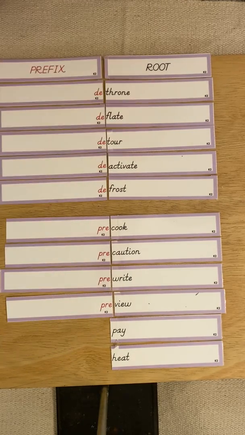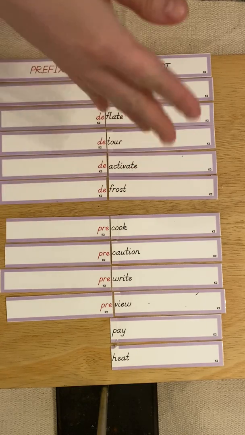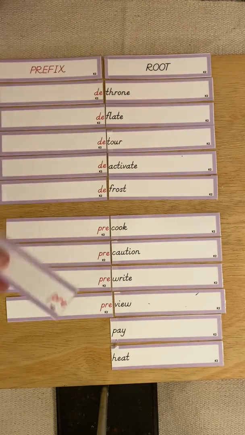A preview. Do you guys know what a preview is? It's like a preview for a movie where they have the trailer and you can kind of see what is going to happen in the movie and a little bit about the movie before it comes out. Well, you're viewing it before it comes out, so it's called a preview.